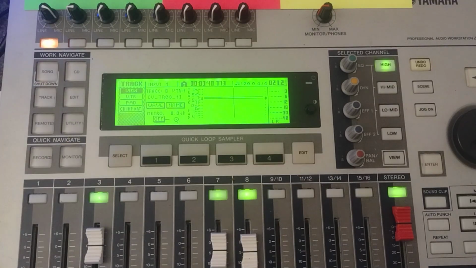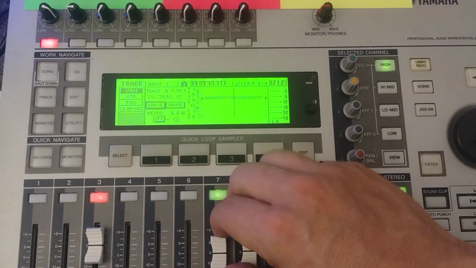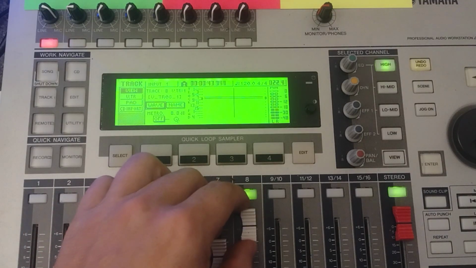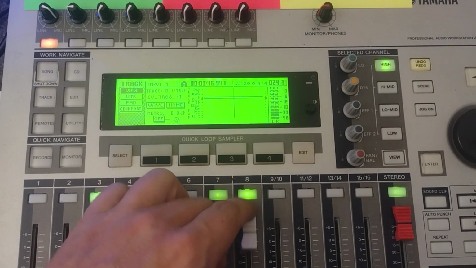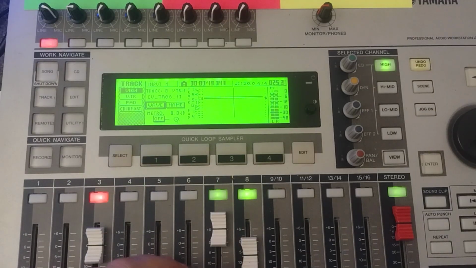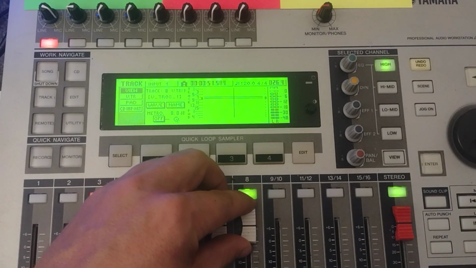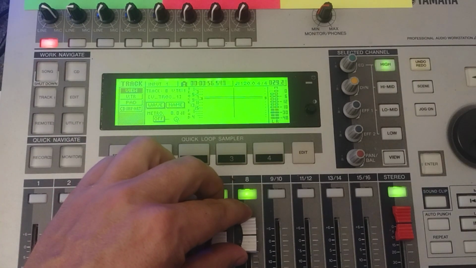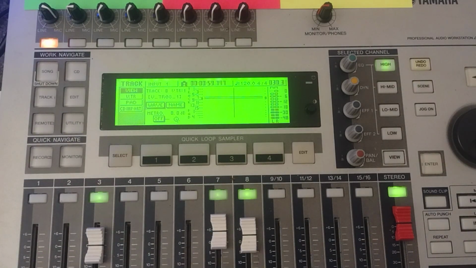So let's head back to the track, show you a bit of this song, which is just a rhythm and a solo, seeing an overall example.